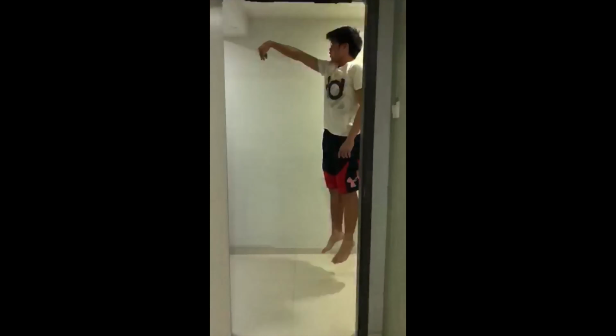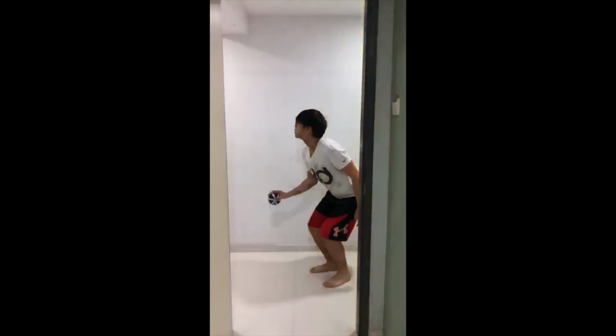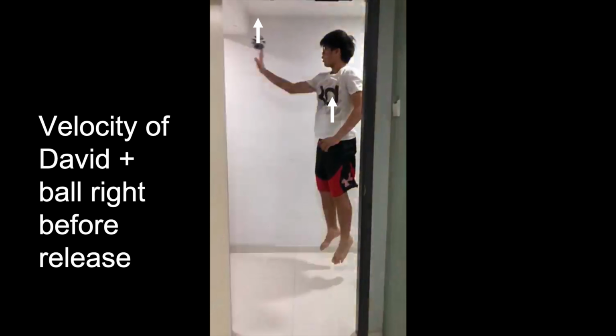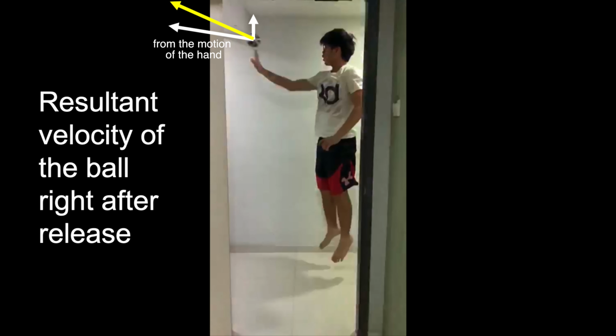That said, if David were to jump and release the ball, the amount of force his arms would have to produce will change. Because the ball is already rising at a velocity along with David's whole body, his arms will have to exert a smaller vertical force on the ball.